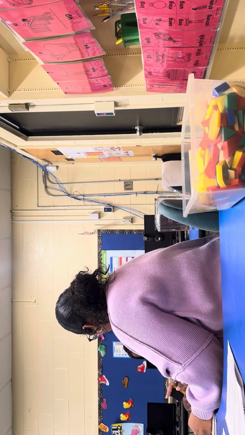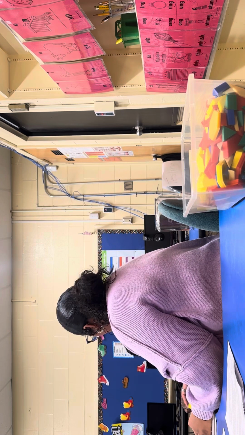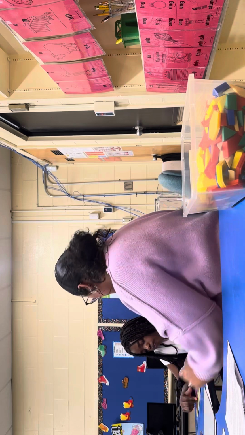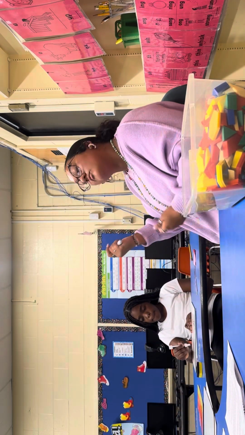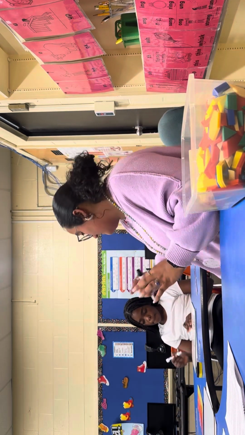What is it equivalent to? 1/2. So right on your board, 4/8 is equivalent to 1/2. Do you see that, Shelby? All you have to do is just add. Right. Wait, let me make sure.